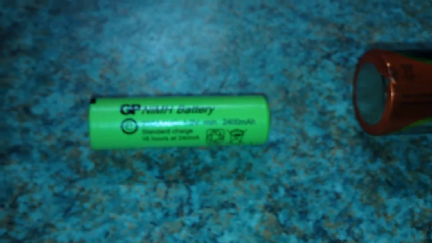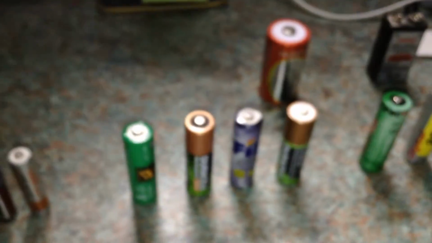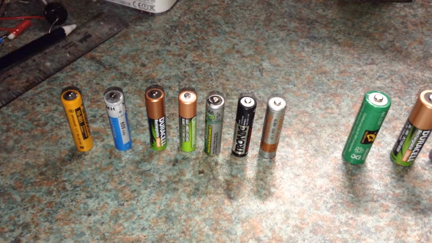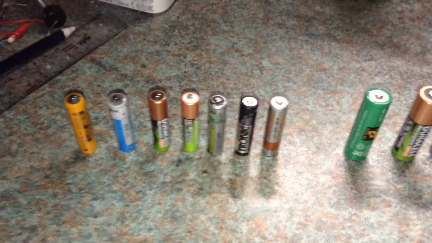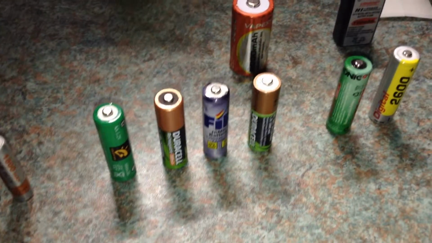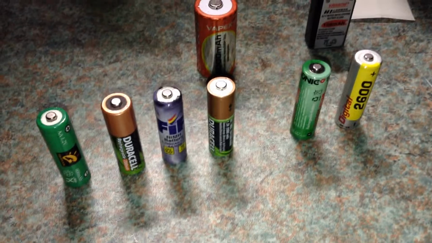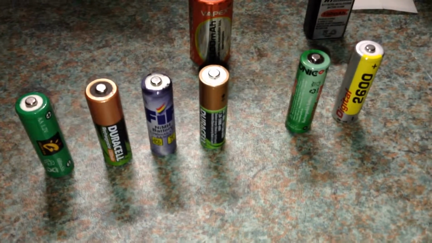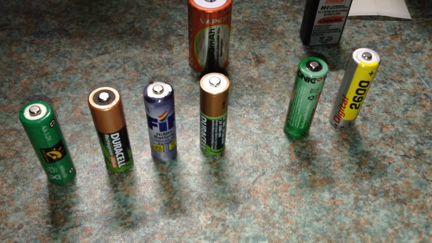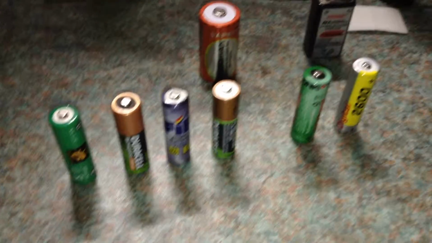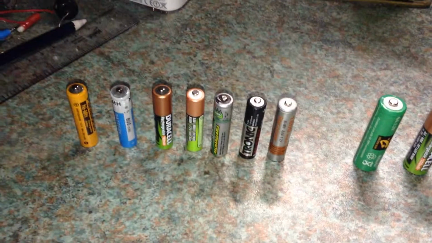Now all of these batteries are nickel metal hydride. That refers to the chemical composition of the battery. These are the most common type of rechargeable battery, and they can be recycled at the end of their working life. So these are nickel metal hydride.